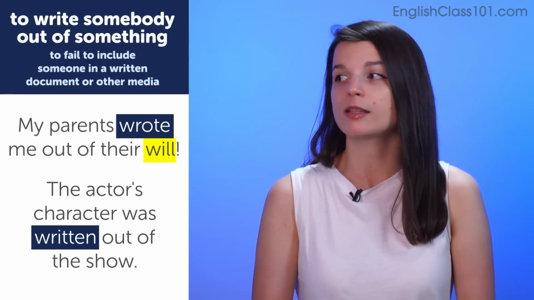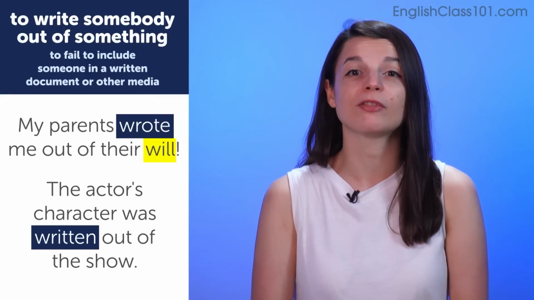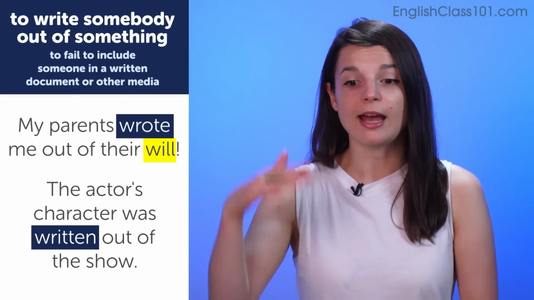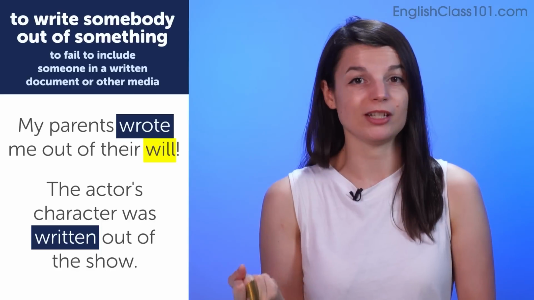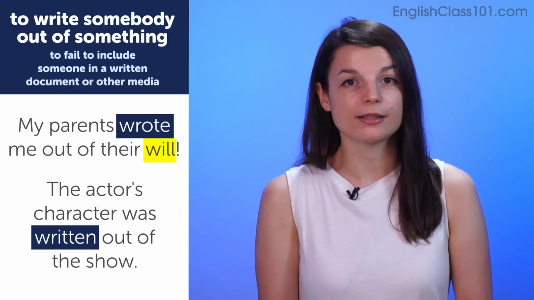So you might see this relating to like media scandals sometimes. We've seen a little bit of that over the last few years with people who are involved in scandals and then they have to be removed from their TV show. So we can use to write someone out of a show to explain that situation.